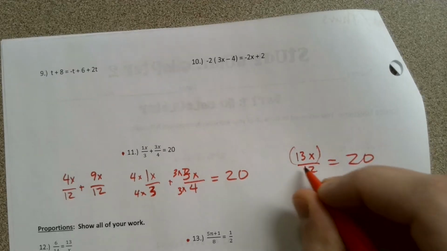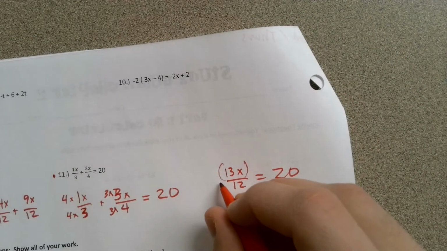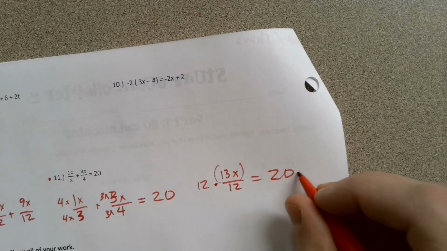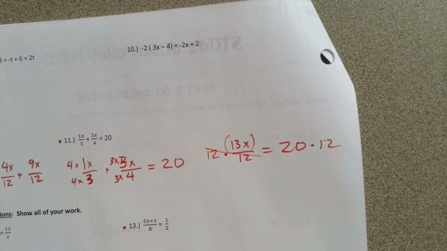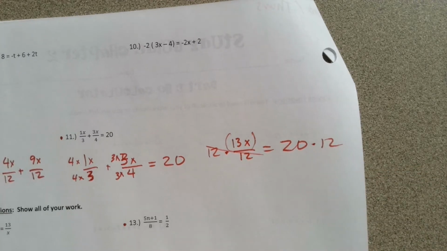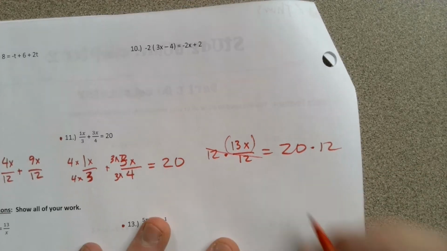So the first thing I'm going to do is cancel out this divide by 12. And in order to undo a divide by 12, well, we're going to multiply by 12. Cancel those out there. Gets us to, let's see, 240 over here.